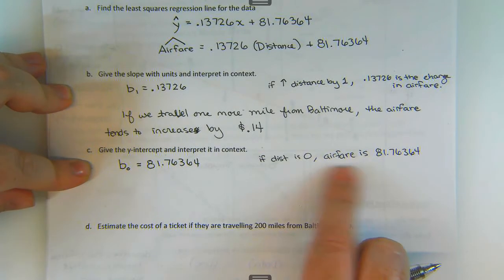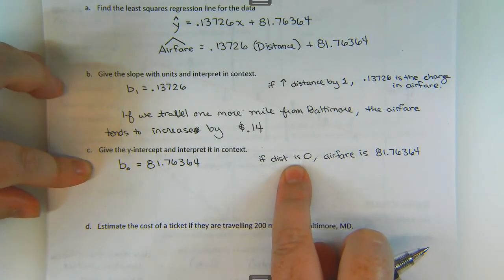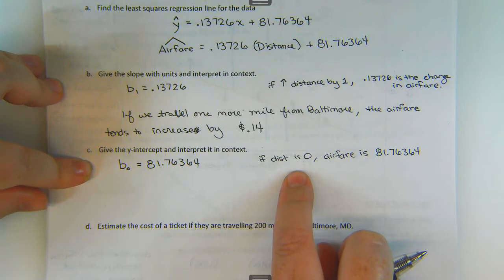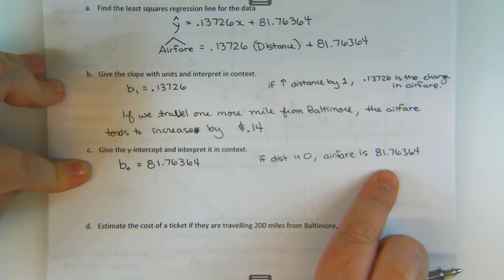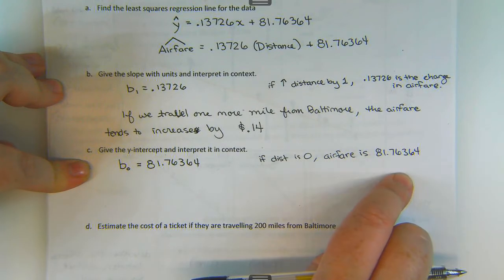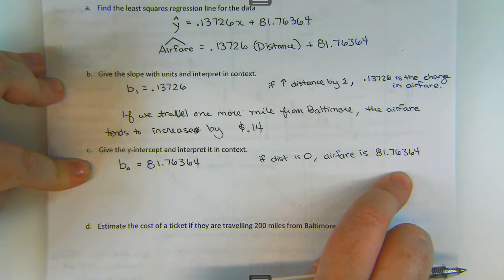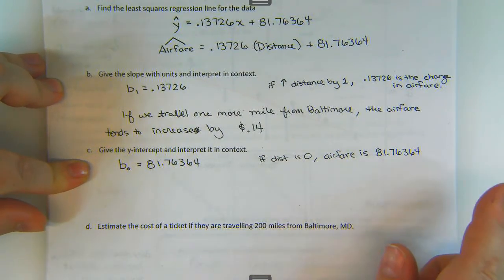Something you could think about here is the idea that with your airline ticket, without taking into account distance at all, you have this cost coming through. So this could be the idea of a flat fee on your tickets, that no matter where you travel, you're going to have to pay this much, and from there it increases.